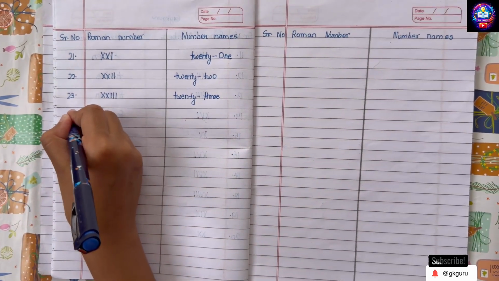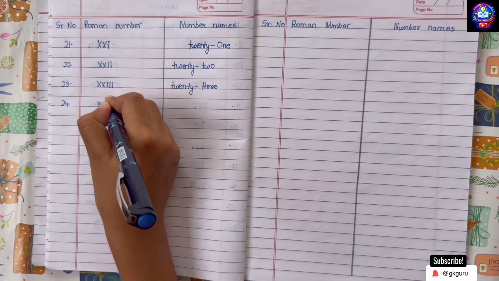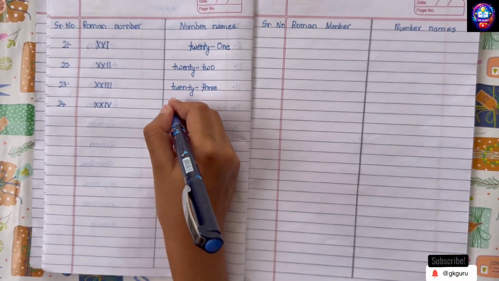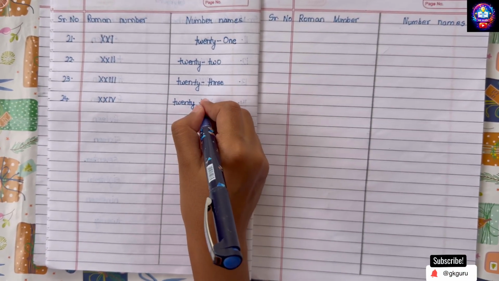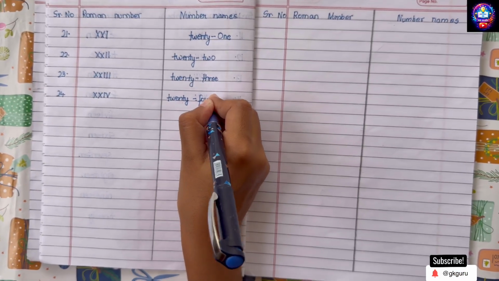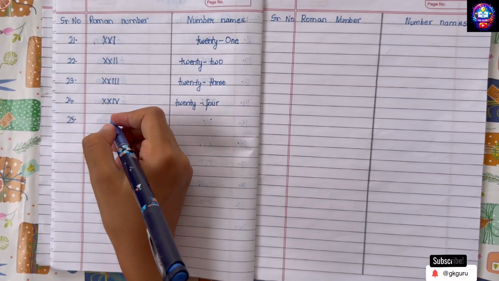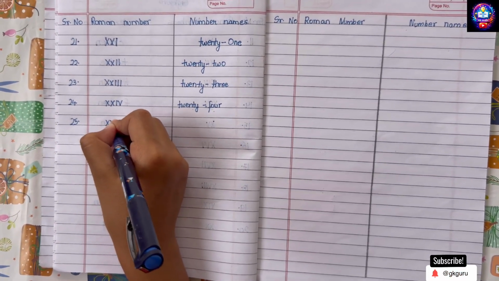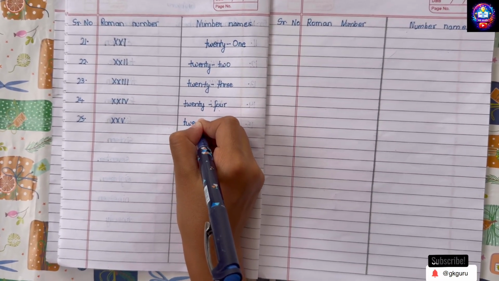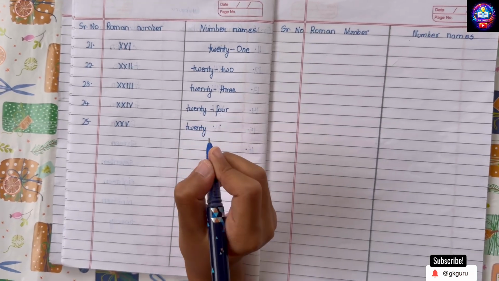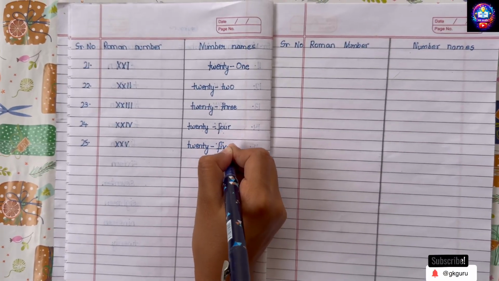Serial number 24. Roman number 24. Number names T-W-E-N-T-Y F-O-U-R, 24. Next we have 25. In Roman number 25. Number names T-W-E-N-T-Y F-I-V-E, 25.